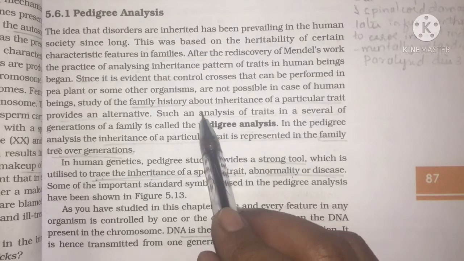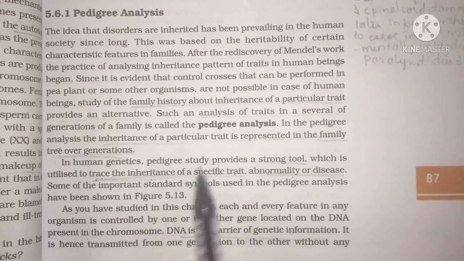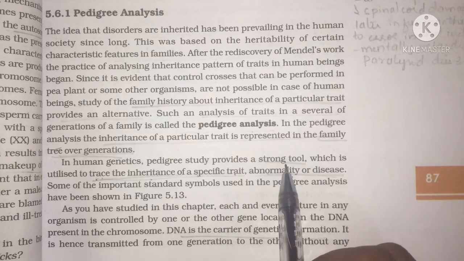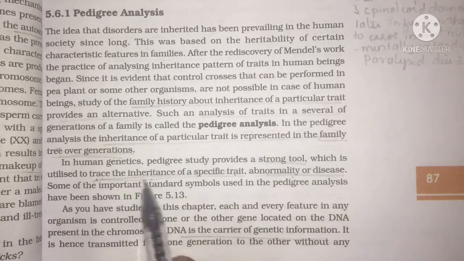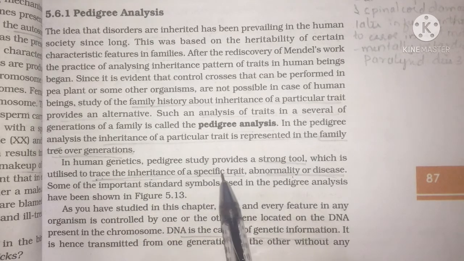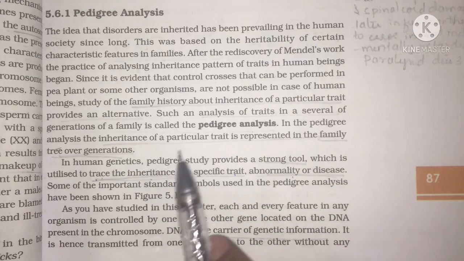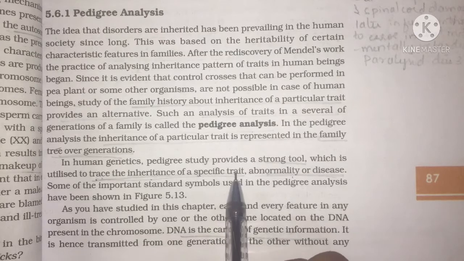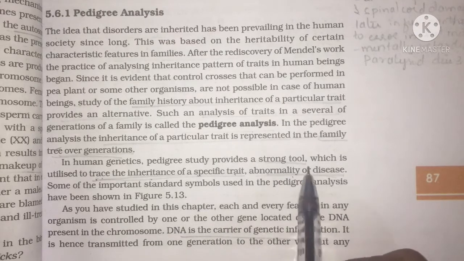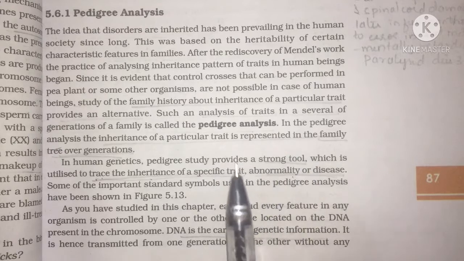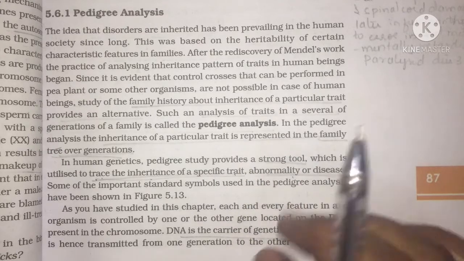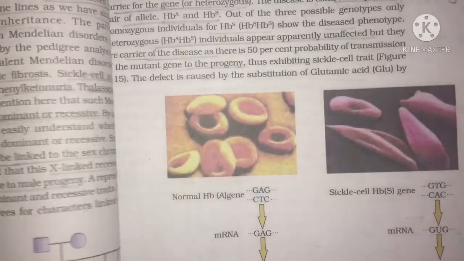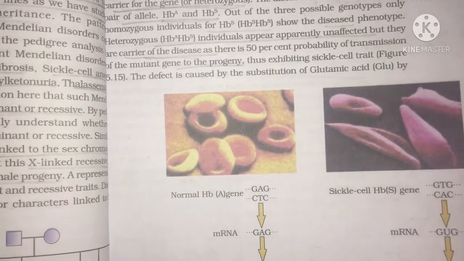So what is pedigree analysis? You have the definition here. It provides a strong tool to trace the inheritance of a specific trait, so that we know which diseases can get transmitted to whom. A specific trait might be a characteristic, an abnormality or a disease, and you can make it out by using this pedigree analysis or pedigree chart. DNA has a lot of information, so because of that you get it here.